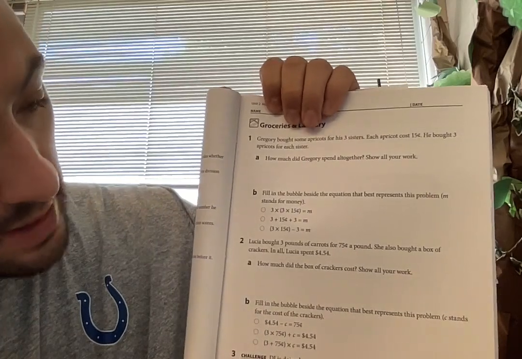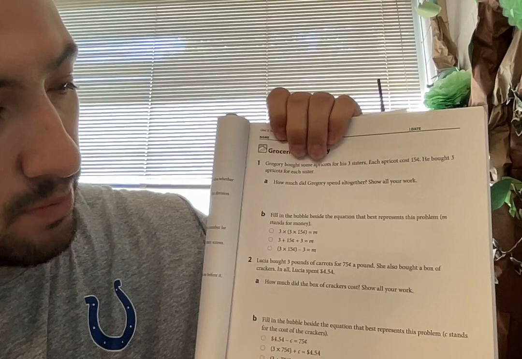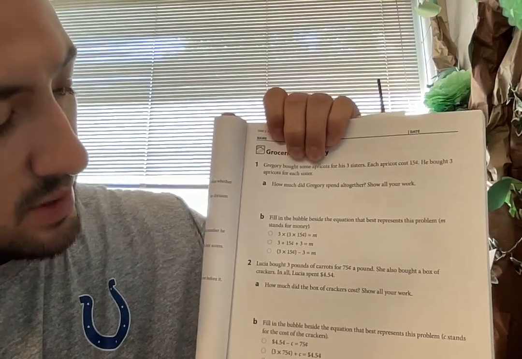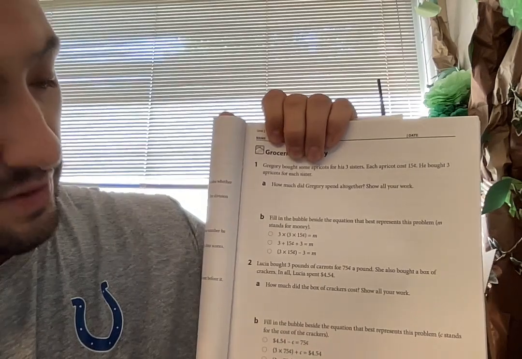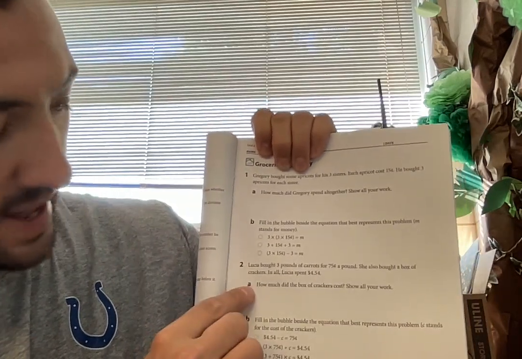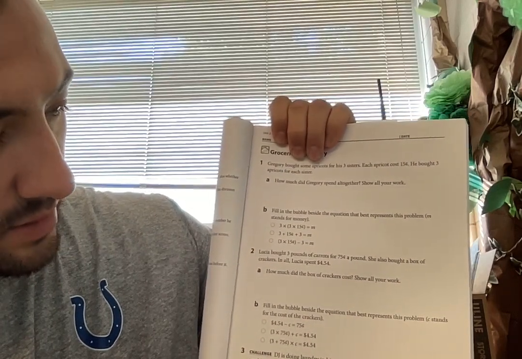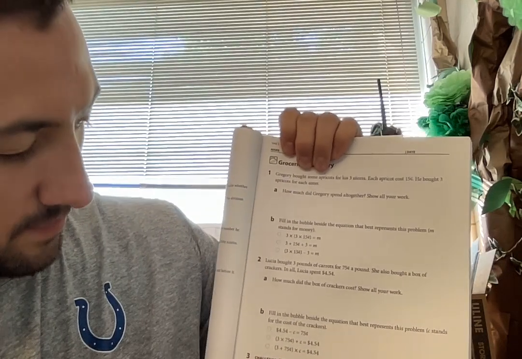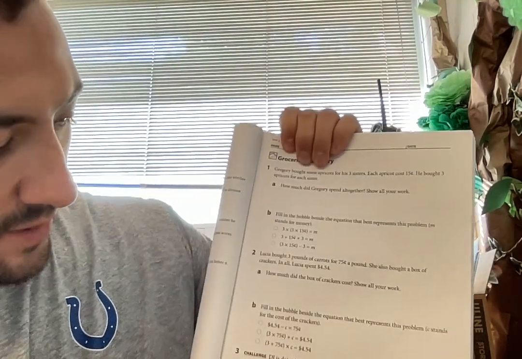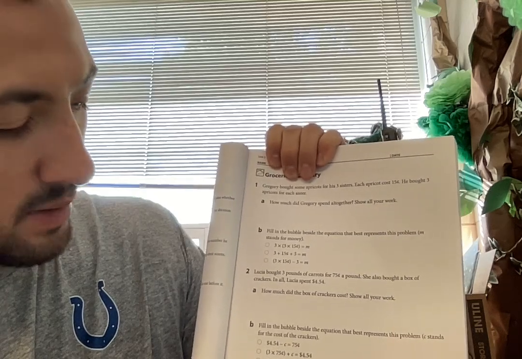Lucia bought 3 pounds of carrots for 75 cents a pound. She also bought a box of crackers. In all, Lucia spent $4.54. Question A. How much did the box of crackers cost? Show all of your work. Question B. Fill in the bubble beside the equation that best represents this problem.